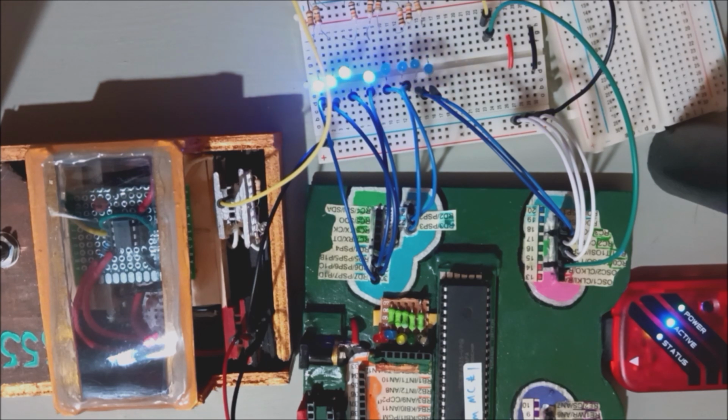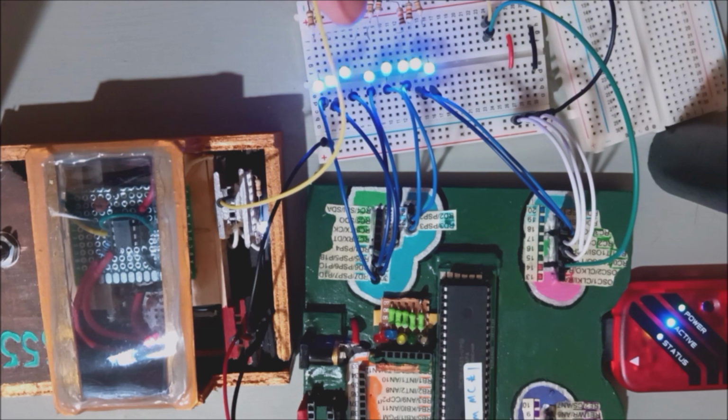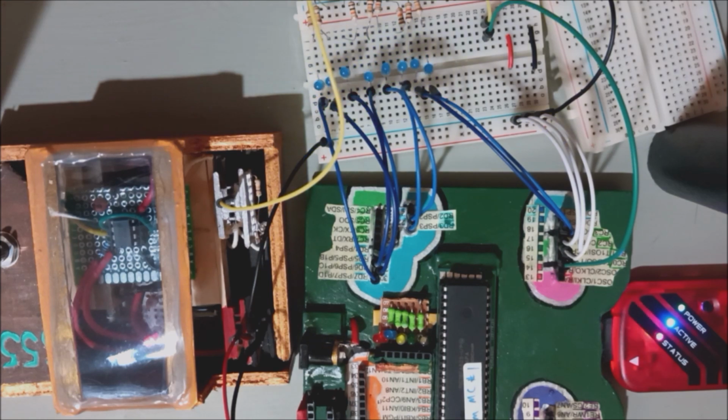Alright, so this isn't working correctly. What I was hoping to do is increment a byte in a GPR file register location, and then you would see the different LEDs counting in binary. Well, that's not happening. So what's going on here?